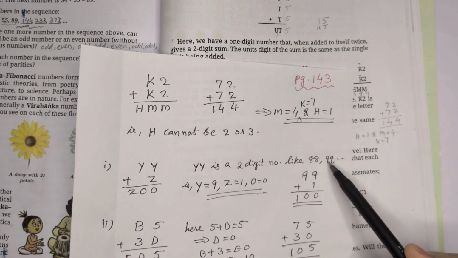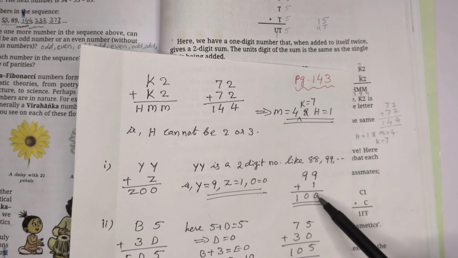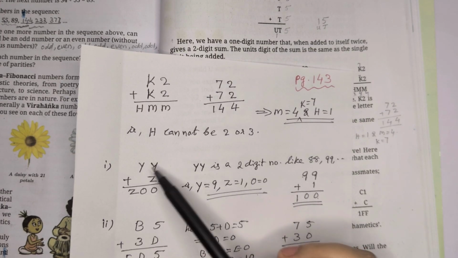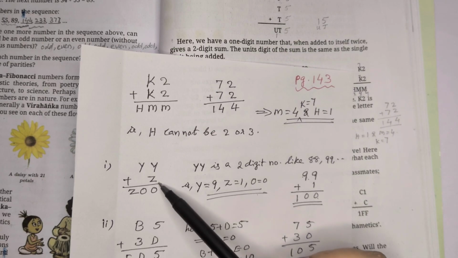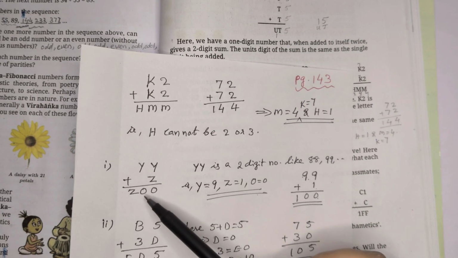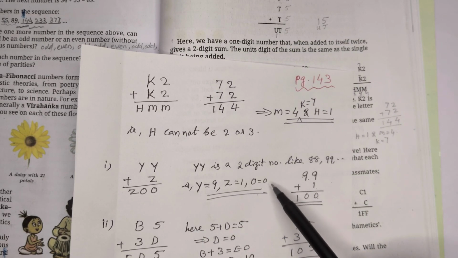So 2-digit number 99 plus 1, 9 plus 1 is 0, and again that plus 1 is 0. So 1, 0, 0. Which means Y is equal to 9, Z is equal to 1, and O is equal to 0.